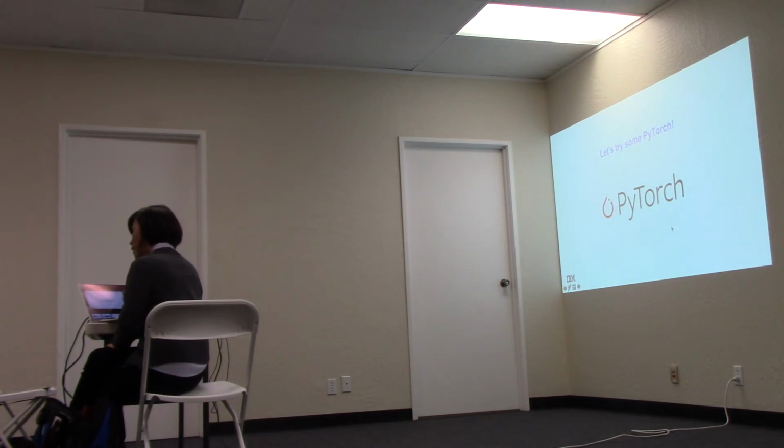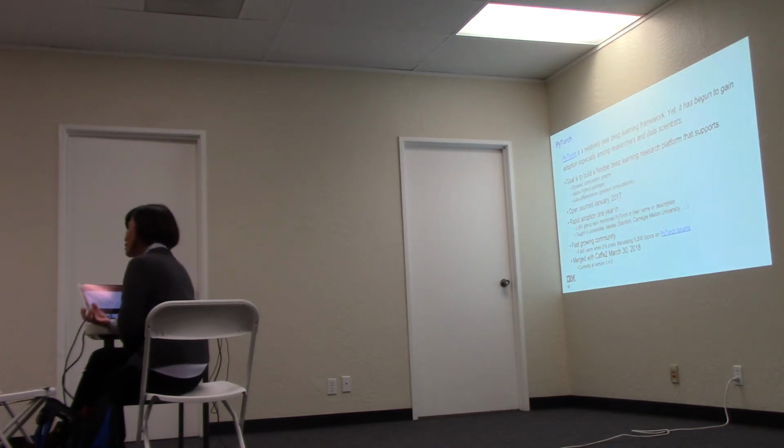And I feel like TensorFlow and PyTorch are the number 1 and 2 frameworks for deep learning at this moment. TensorFlow, I think, is a lot more mature, with a lot more contributors than PyTorch. So what is the strength of PyTorch?